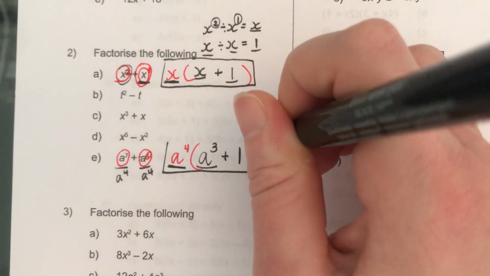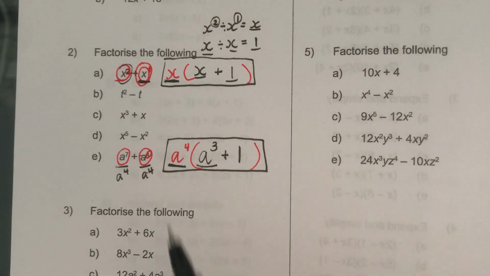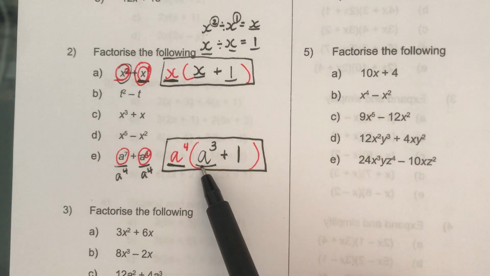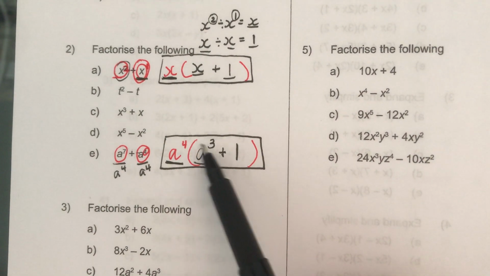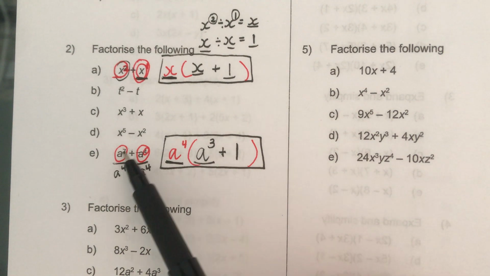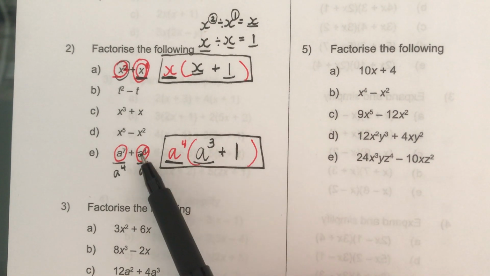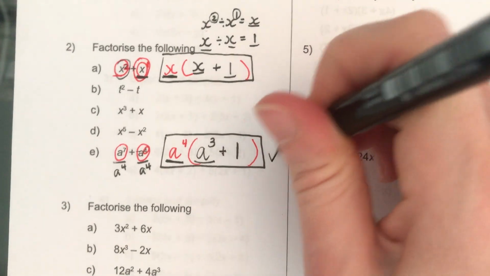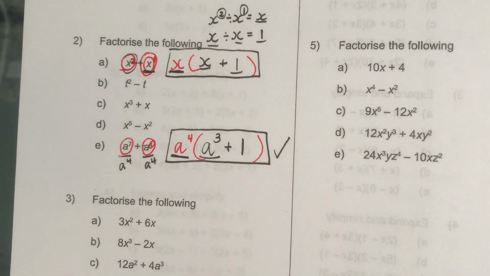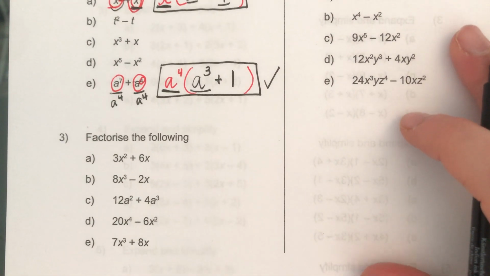Okay, let's double check our answer to see if we feel good about that. A to the power of 4 multiplied by a to the power of 3, add the indices. 4 plus 3 gives us 7, that looks good. And then a to the power of 4 times 1 gives us a to the power of 4. So that is correct. Just be sure to check your answers. I think that's a good idea, and I think it will help you understand why we're doing what we're doing and how to get there. If you check your answers, you can't go wrong, basically.